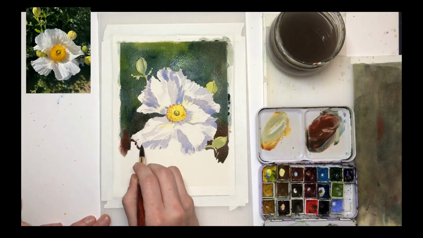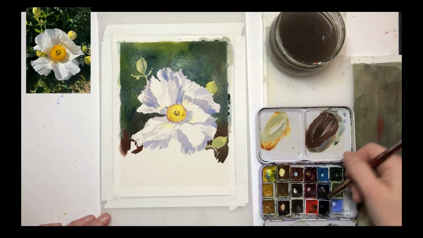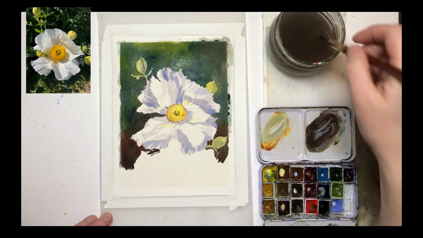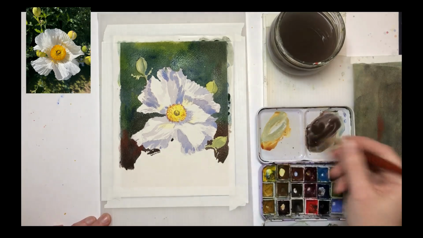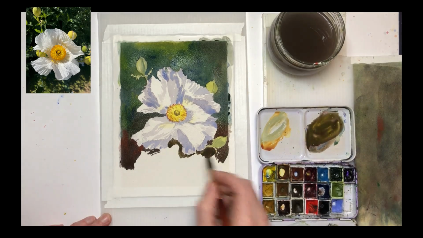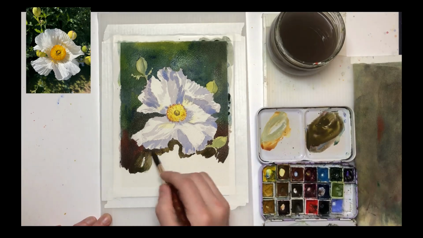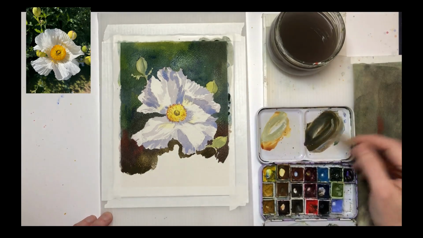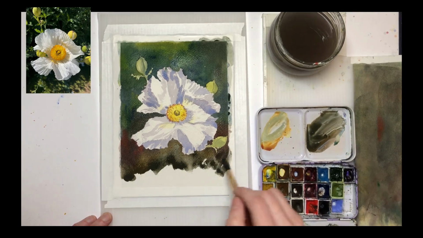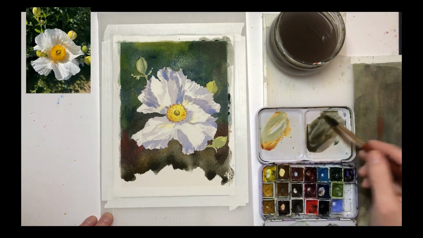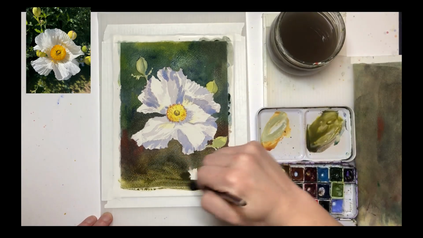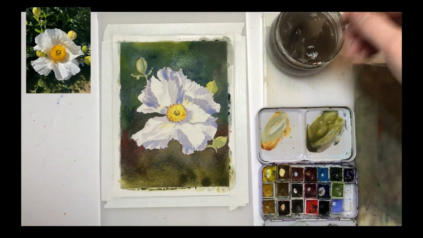The reason I'm going back and forth is I'm working really hard to make sure that I'm only touching wet paint to wet paint. Because if I let an edge dry, I'm going to get really hard lines, and I don't want hard lines. I'm just doing a sort of suggestive dark, green garden background, and I'm not worried about the shapes in the background, right? This is just a study to demonstrate the flower, so I don't want any hard lines to appear.